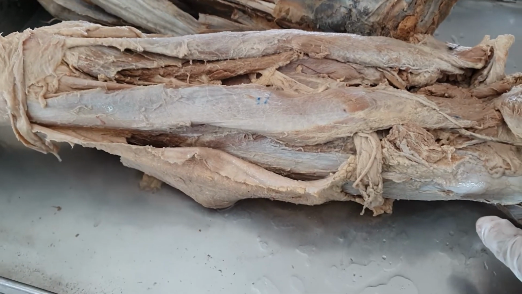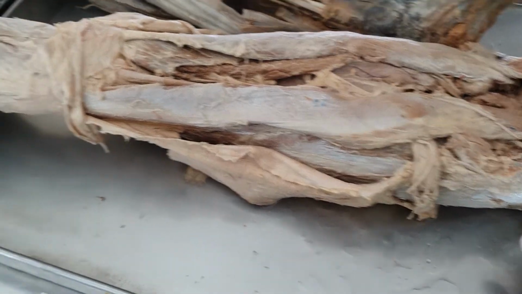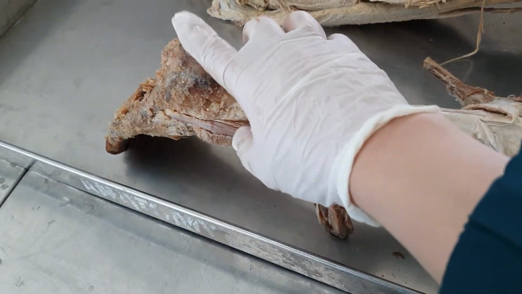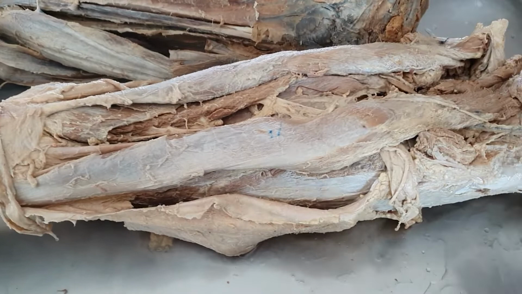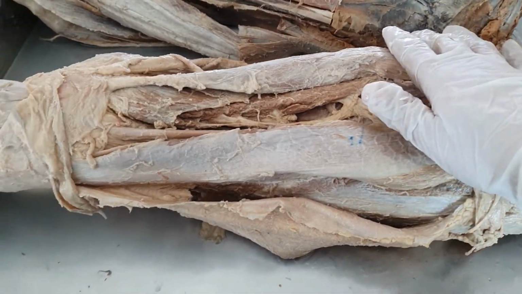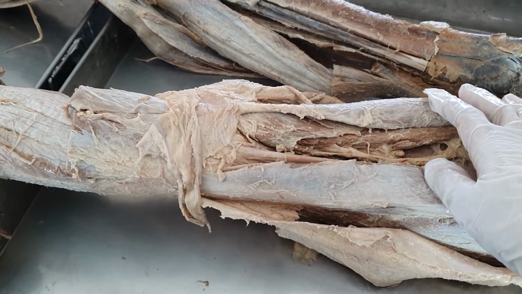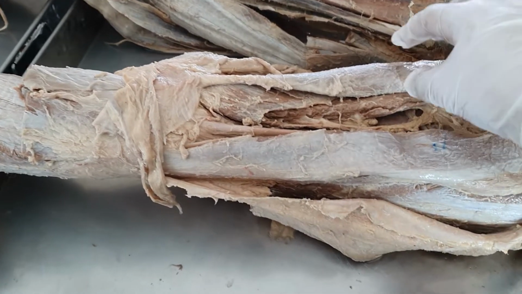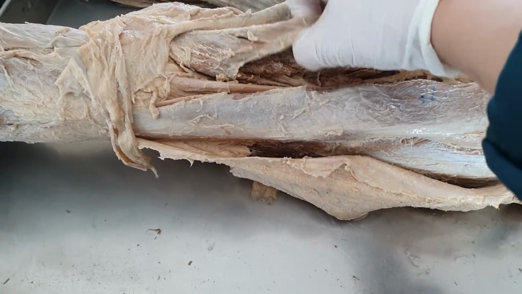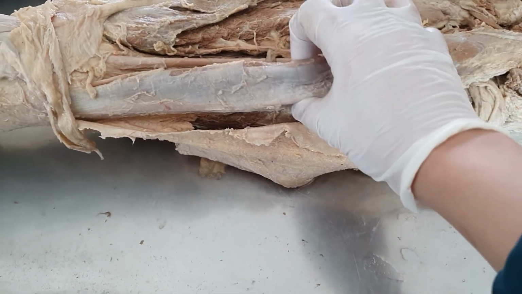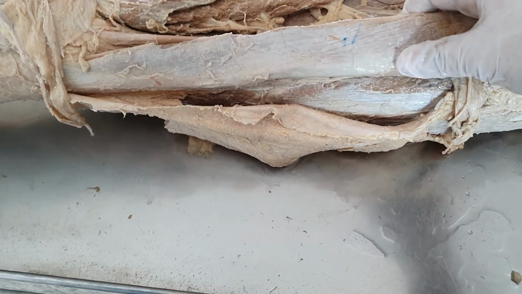Now I have moved the specimen so that it is facing posteriorly. So this is the heel, and I have moved it so that it is facing posteriorly. The popliteal fossa is formed by the semitendinosus and semimembranosus on the medial side. On the lateral side is the biceps.